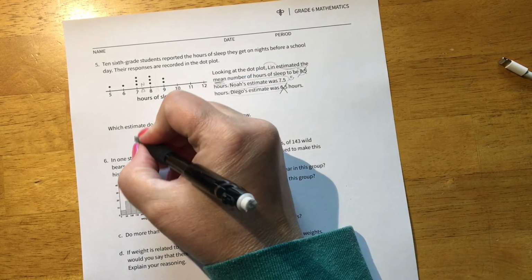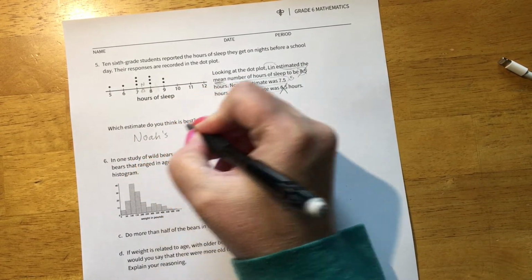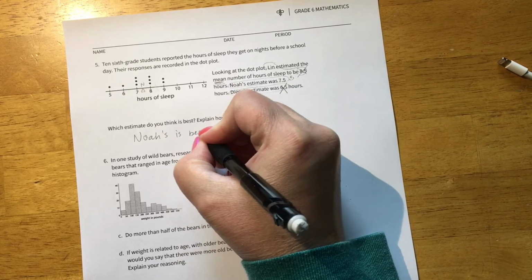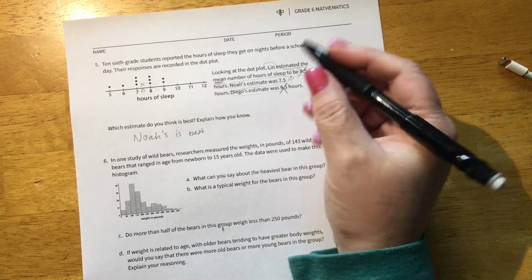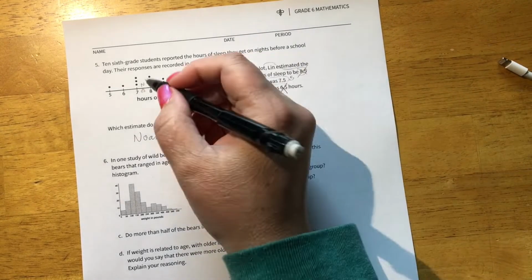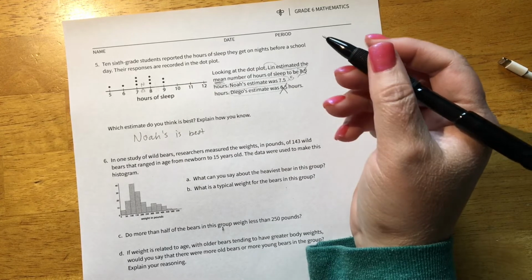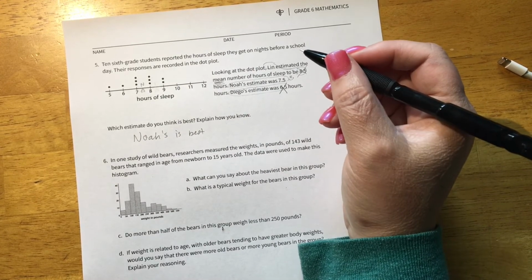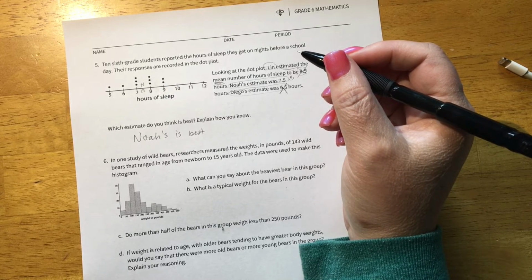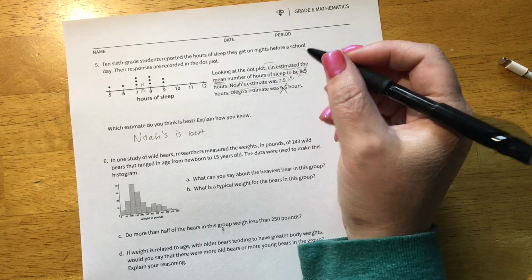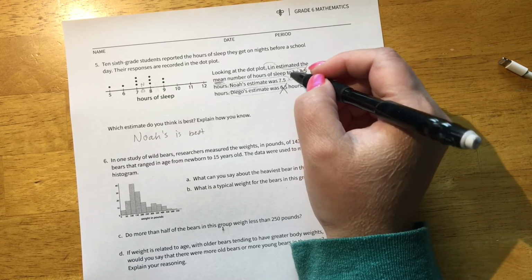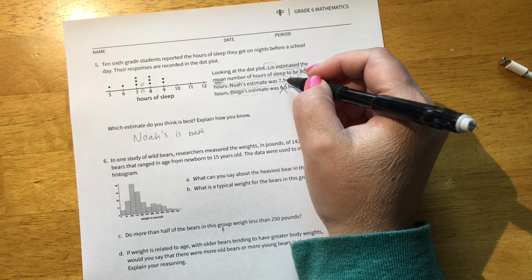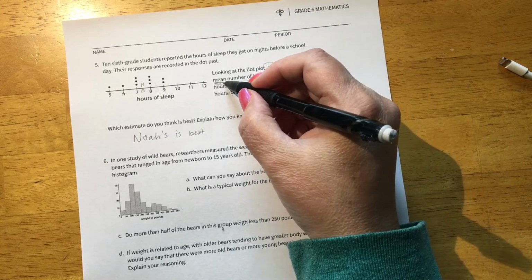So which estimate is best? Noah's is best, right? And we didn't even have to do any math, but we know that that mean should be the middle, right? Now, wait a second. I was thinking median, wasn't I? Median, we know, is the middle. Maybe we should double check that mathematically and make sure that that is the best mean.